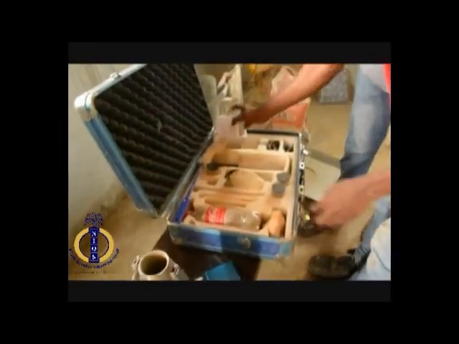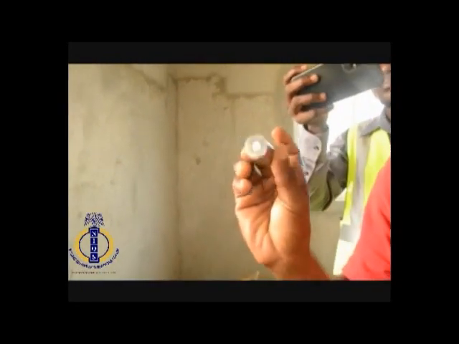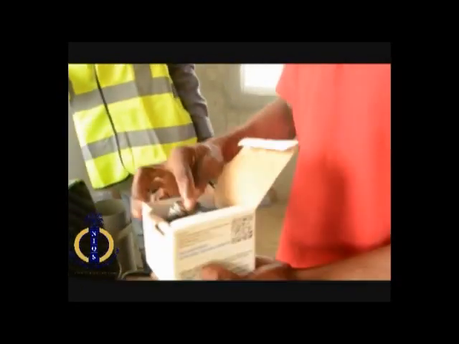There is a standard weight here that we use to calibrate it. It's 100 grams. It's used to calibrate it so that we avoid any error.